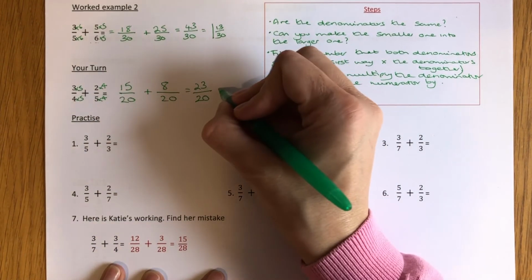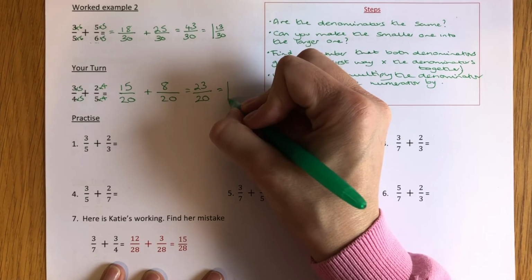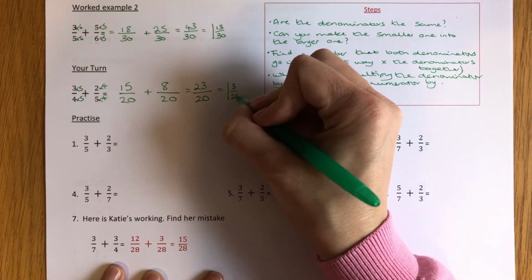Change it to a mixed number. 20 goes into 23 once, with 3 20ths left over.